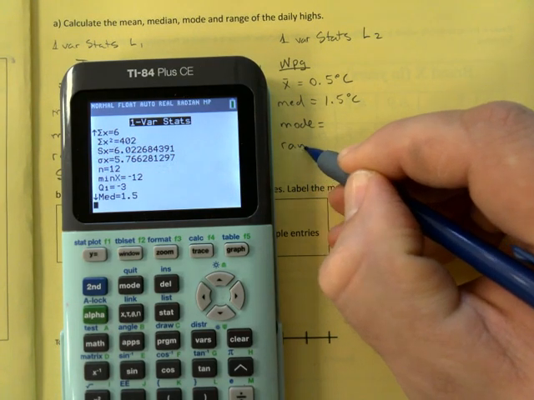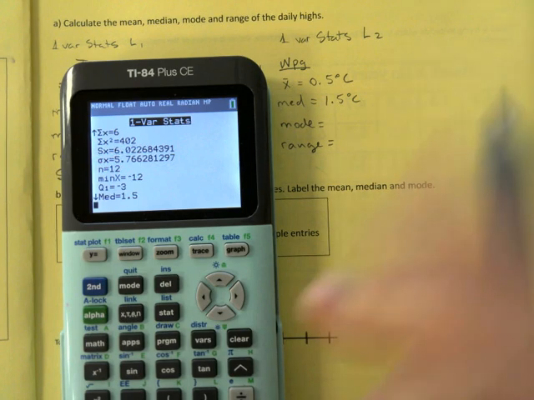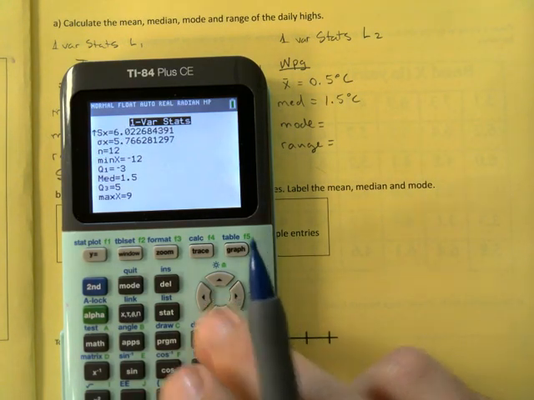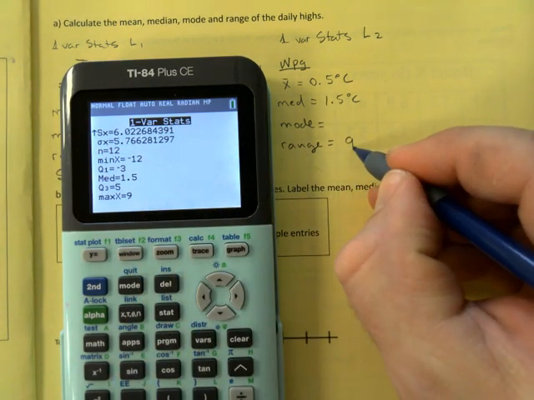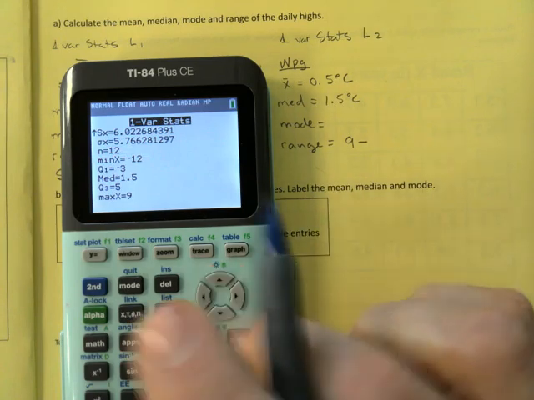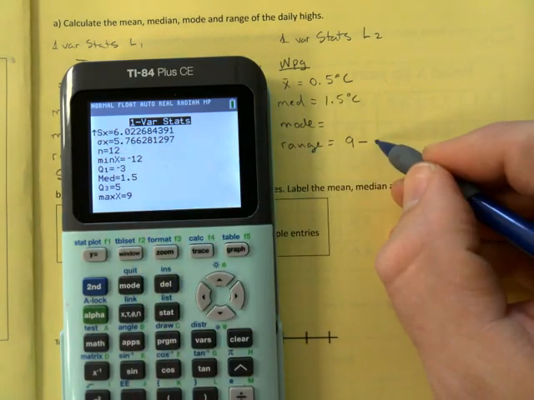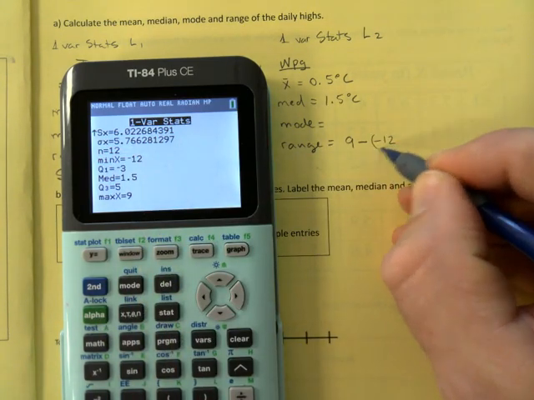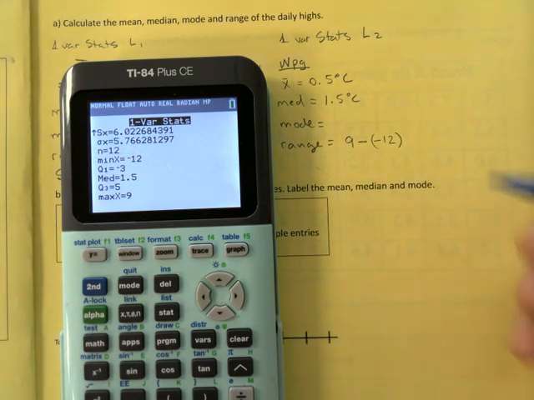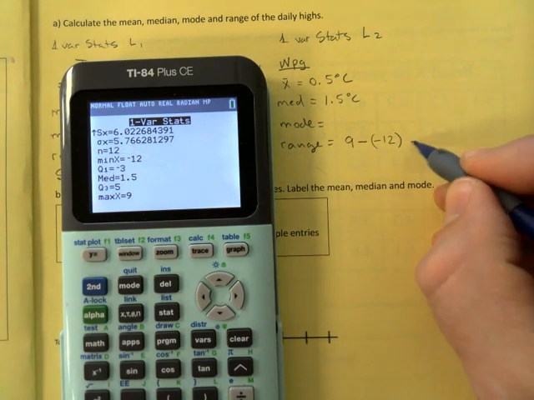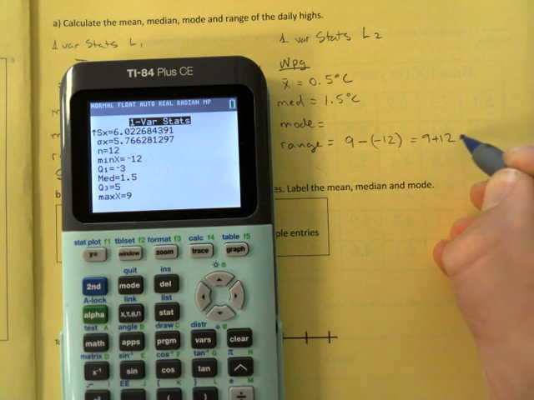My range, I'm going to figure that out right now because I can use my calculator for that. So I'm going to go max is 9 minus the min is negative 12, right? So that is really 9 plus 12, which is 21 degrees Celsius.